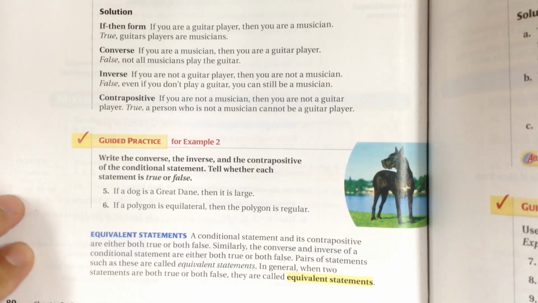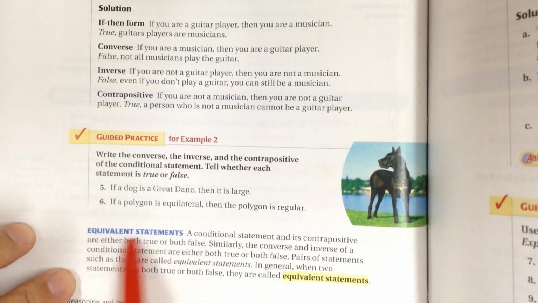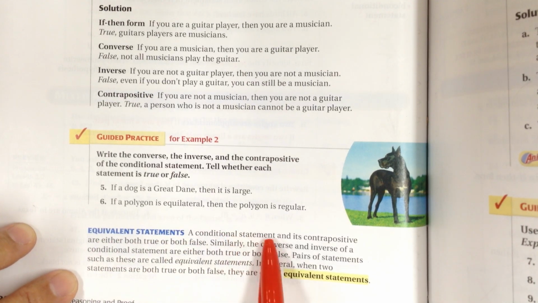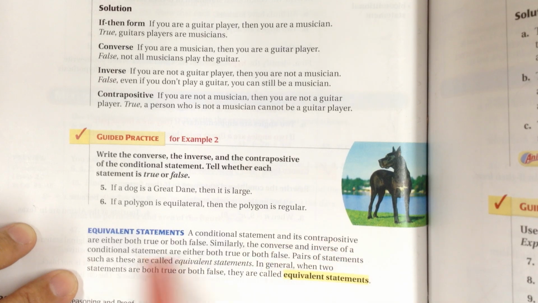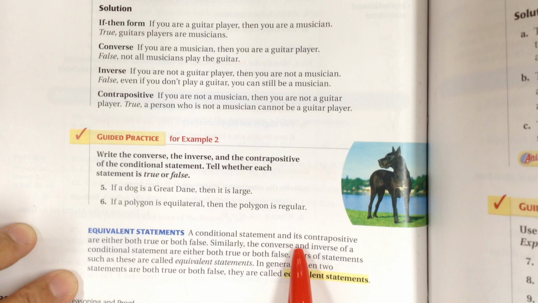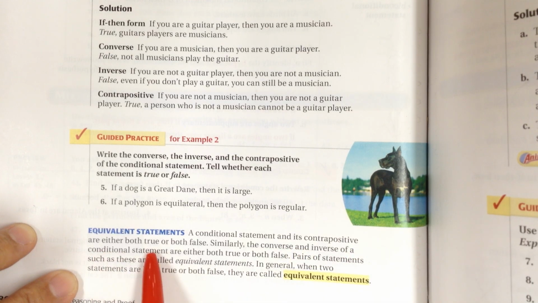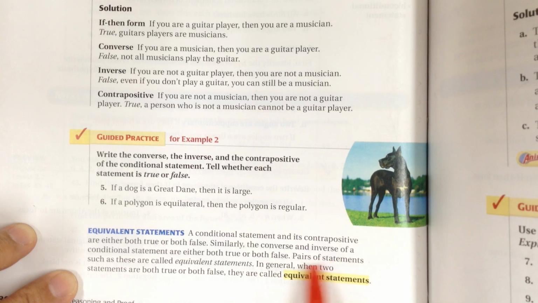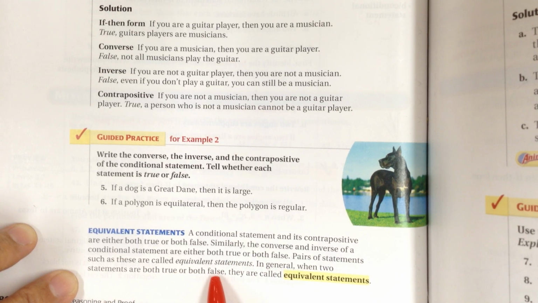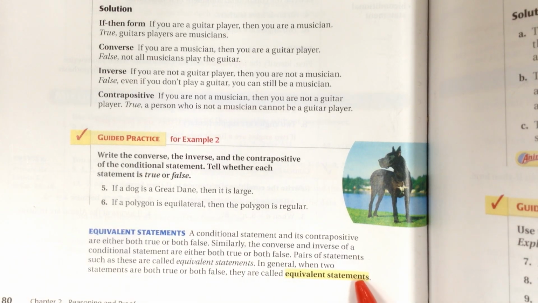So we have the statement down here. Equivalent statements: a conditional statement and its contrapositive are either both true or both false. Similarly, the converse and inverse of the conditional statement are either both true or both false. Pairs of statements such as these are called equivalent statements. In general, when two statements are both true or both false, they are called equivalent statements.